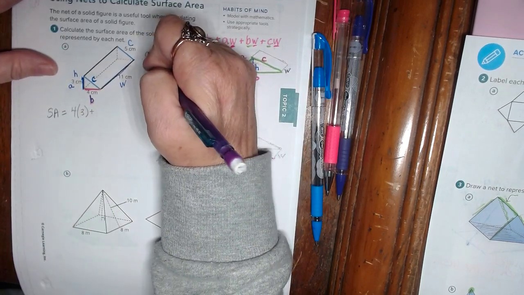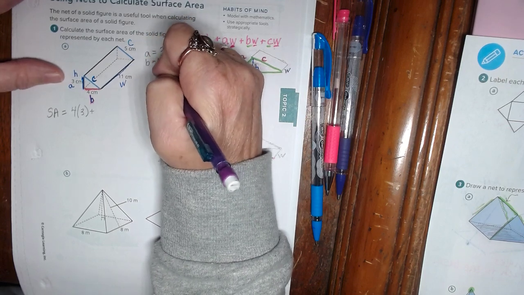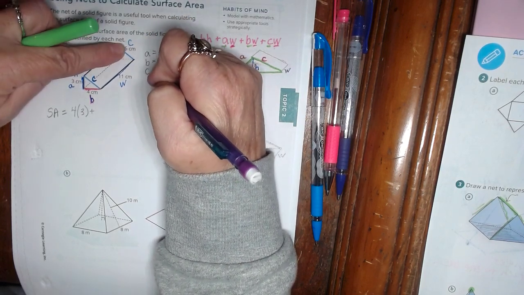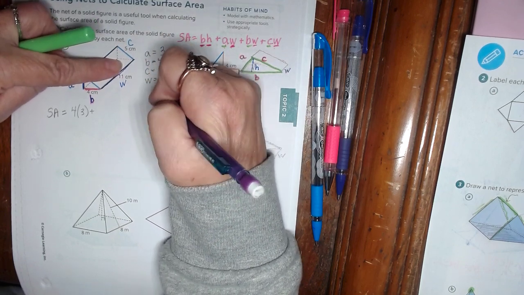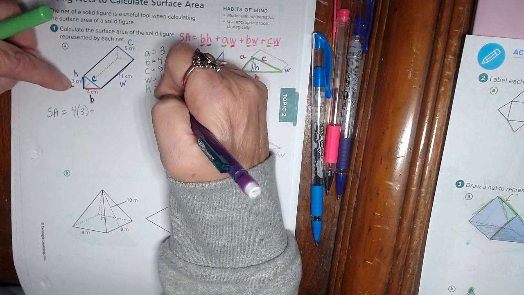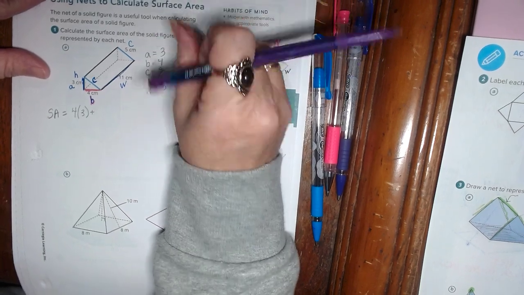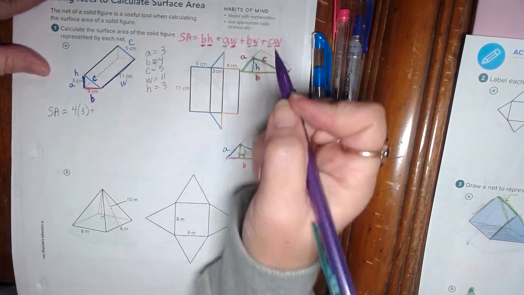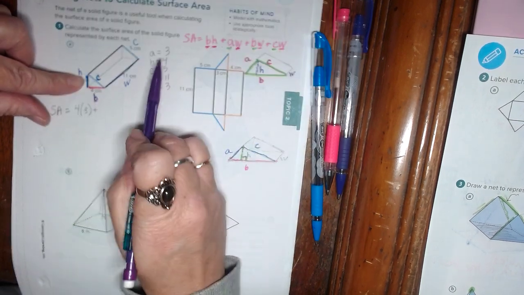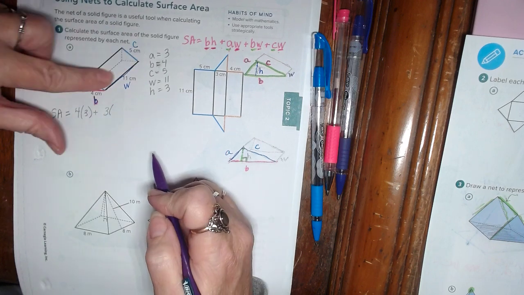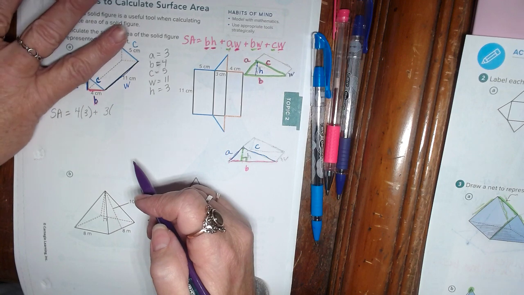You could even do this: A is 3, B is 4, C equals 5, the width is 11, and the height in this one is 3. Okay, so side A times the width, so side A is 3, and my width. When I do side A and the width, I'm really getting the measurement of this back rectangle here.